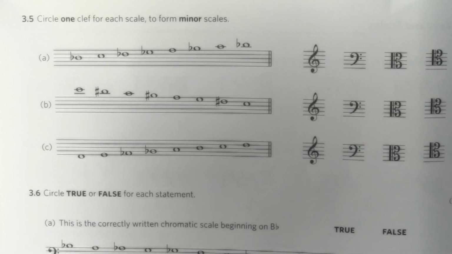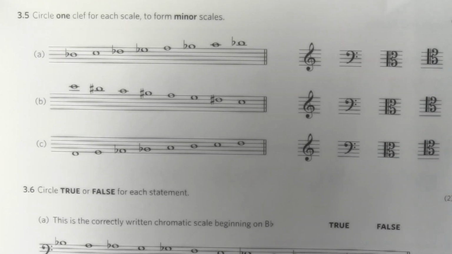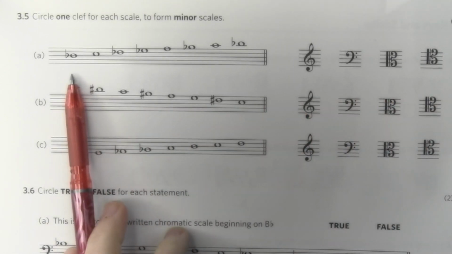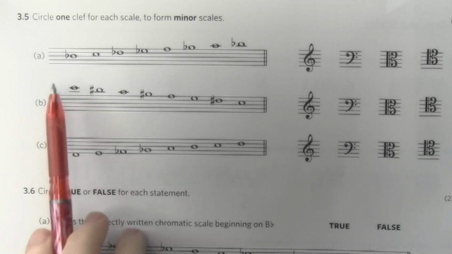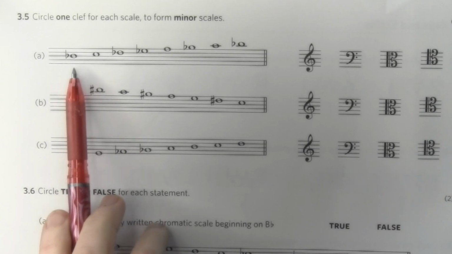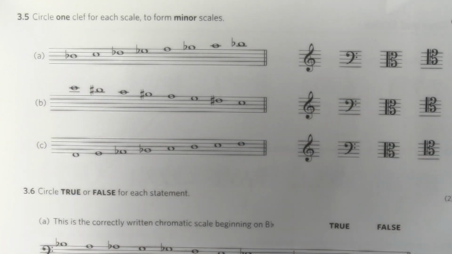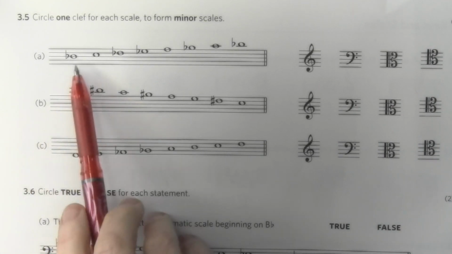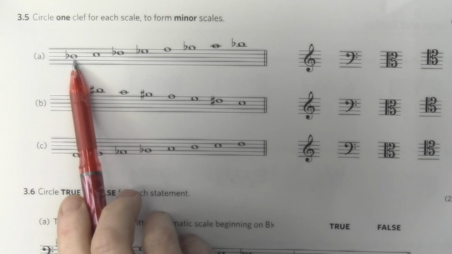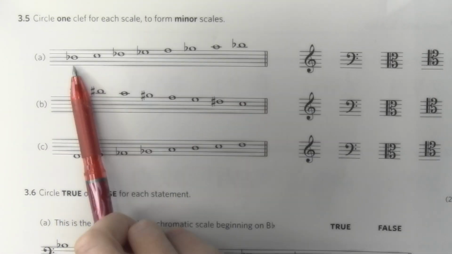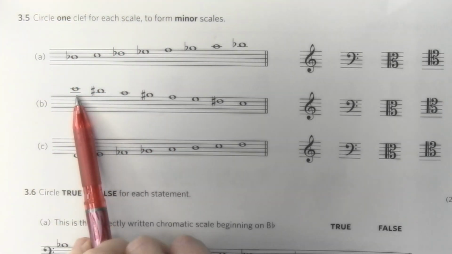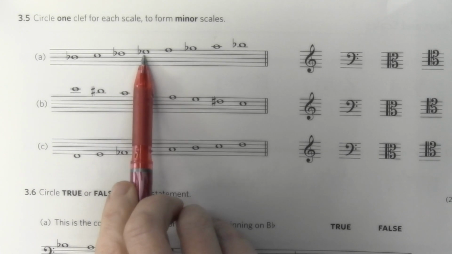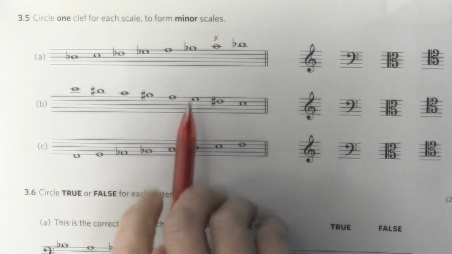And this is it. In our next question, we are asked to circle one of the clefs that would make these scales minor scales. So, to do that, we must read the notes correctly. Otherwise, it won't be a minor scale. So, let's try. If this would be B flat, okay, in the treble clef, we need to consider the key signature of D flat major. So, Si, Mi, La, Re, Sol. 5 flats. Si, Mi, La. Let's put an asterisk here.